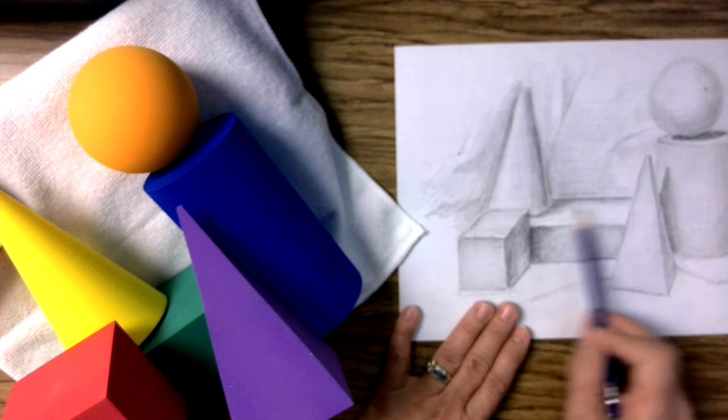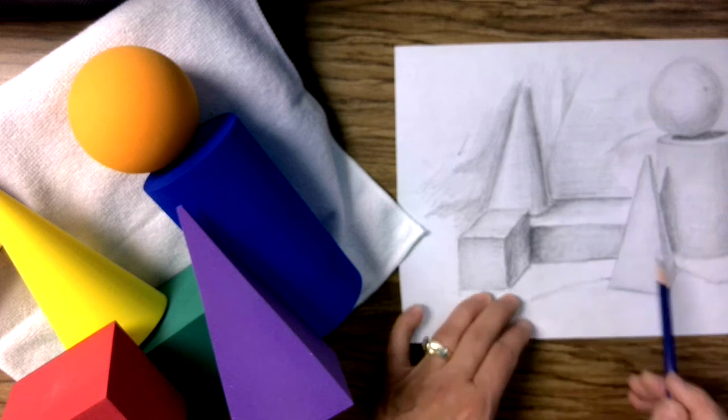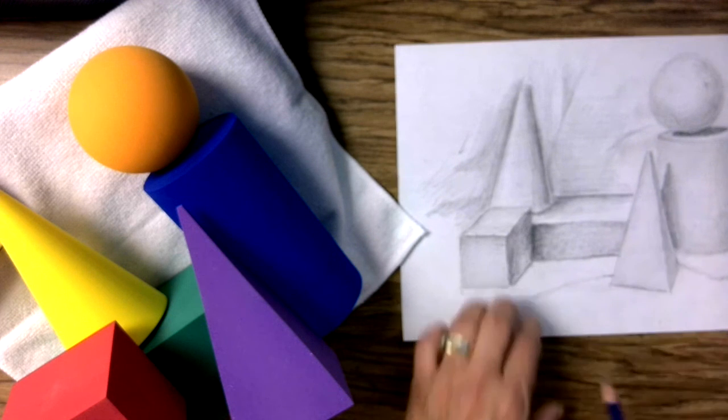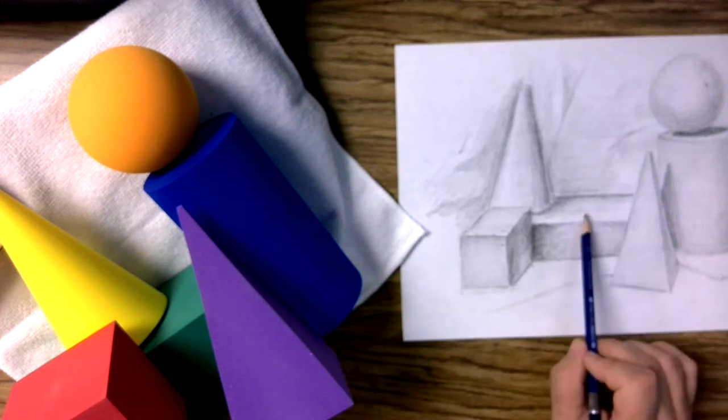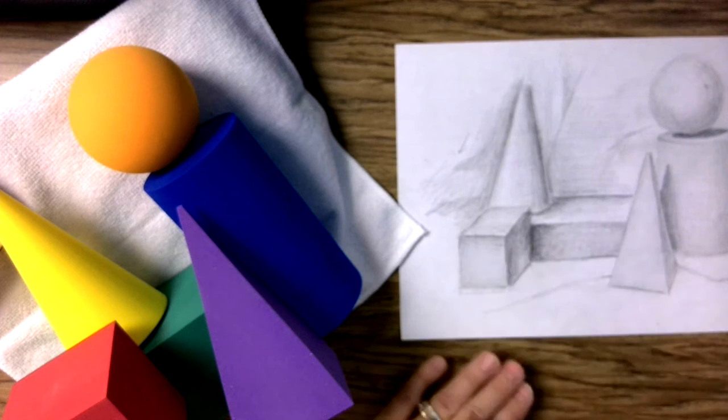So you just need to go through, look at your objects, look at your background, look at the relationship between the objects, and determine what do I need to darken or lighten to allow that to show up a little bit more.